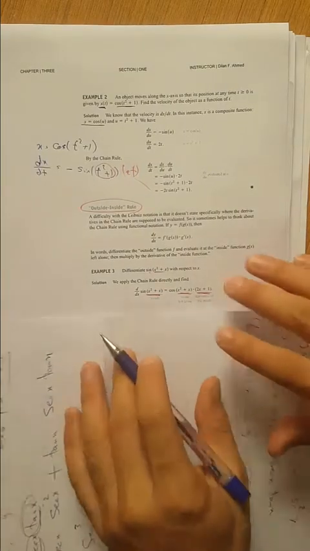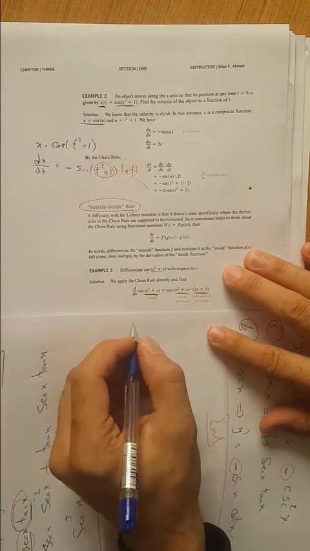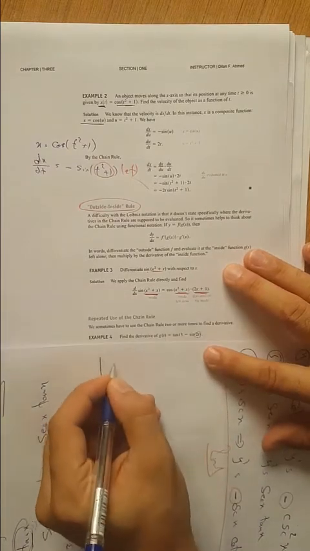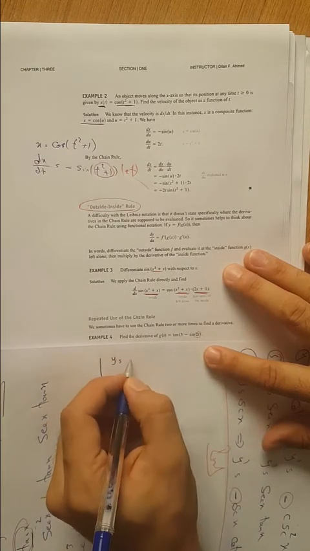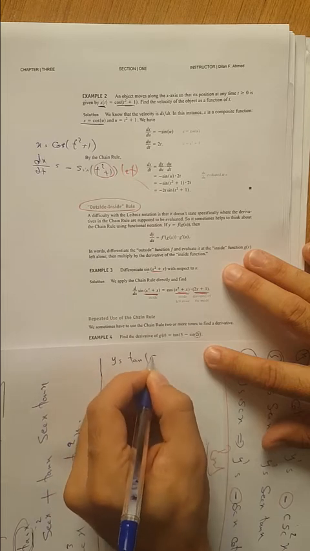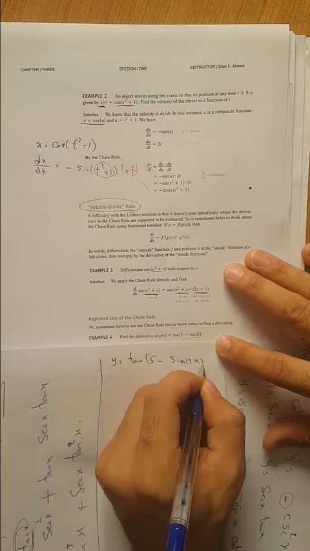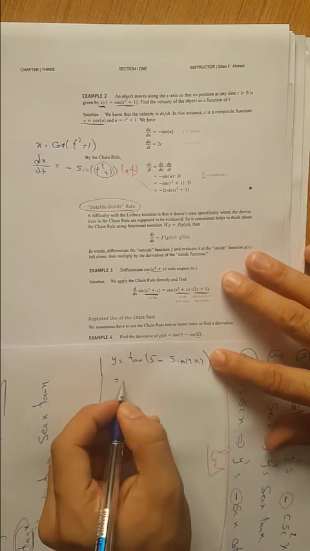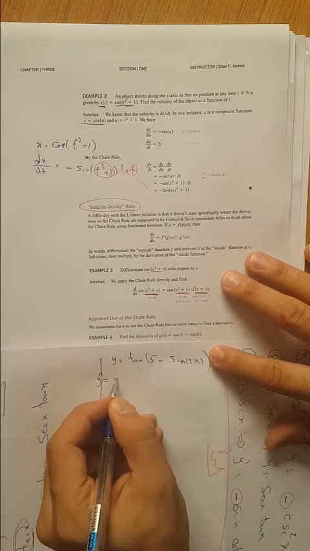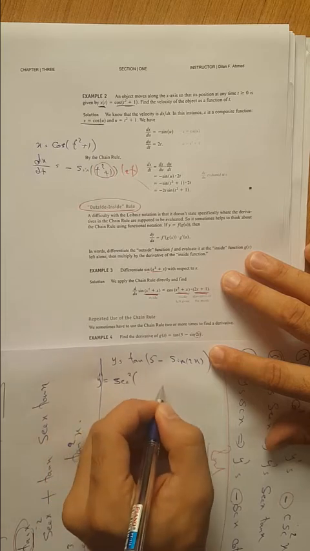Let me do it for you. Example 3. Here y is equal to, or g of t, or anything, tan of 5 minus sine 2t, or 2x. So it will be 2x. So first of all, we have the derivative of tan, which is equal to secant square of this.